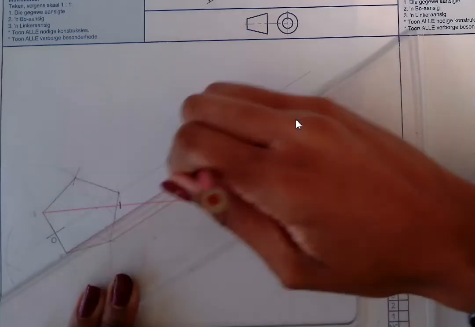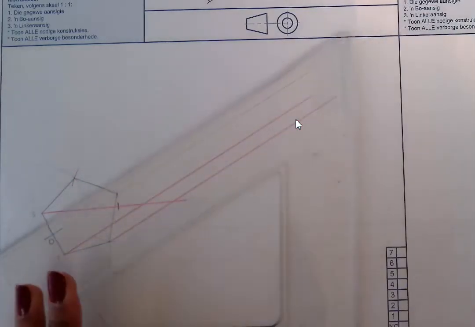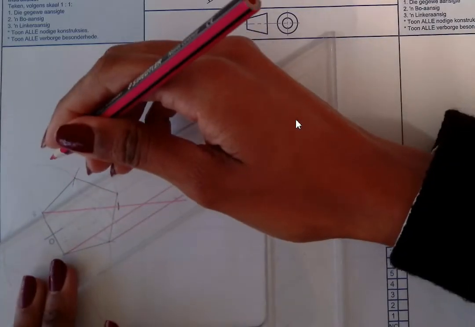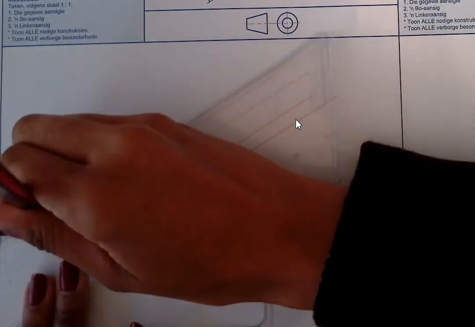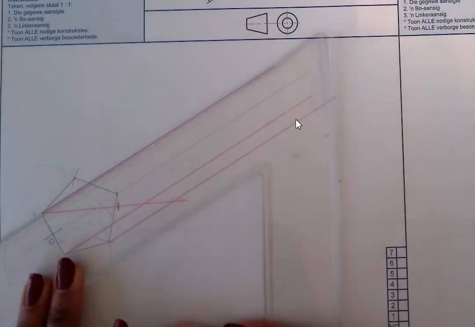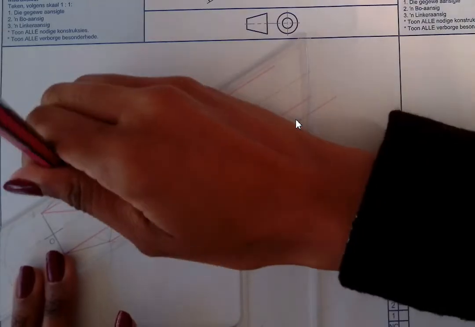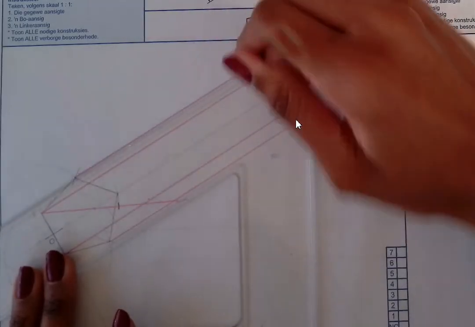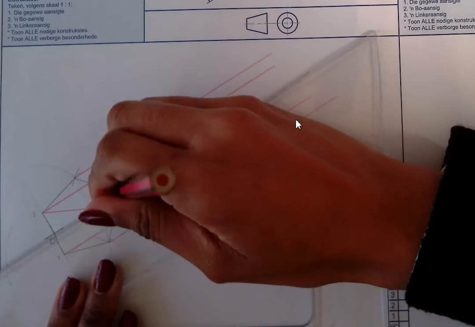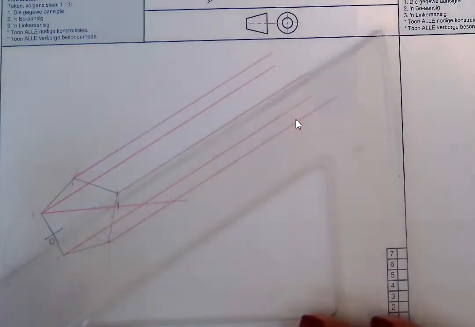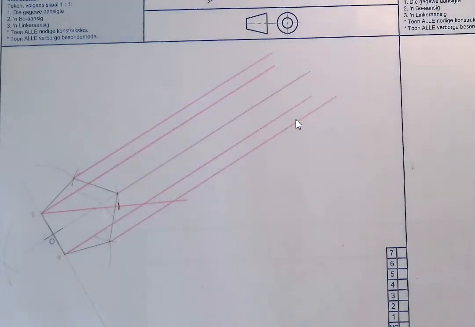Point A, 30 degrees. Point B, 30 degrees. This one as well. Then the middle one as well at 30 degrees, like that.